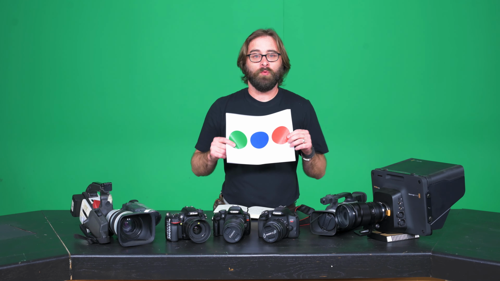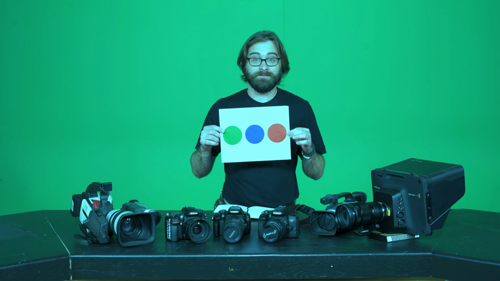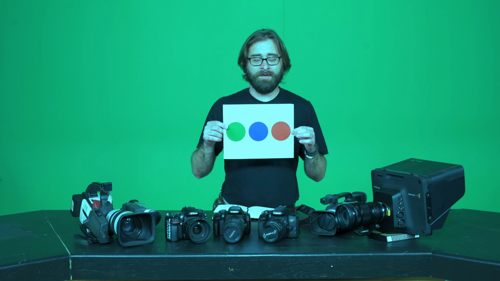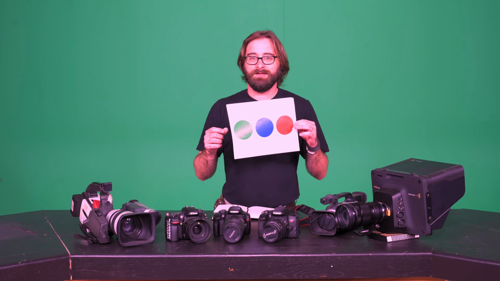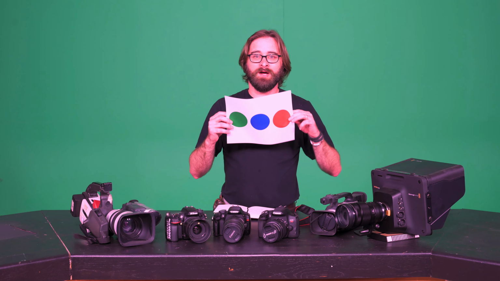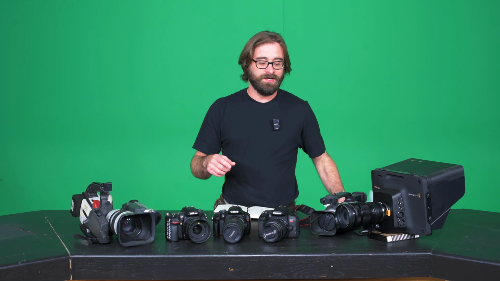And just for fun, what happens when we white balance on red? What happens when we white balance on blue? How about green? Yeah, so you can see that you really want to white balance on white, because if you don't, it throws all of your colors off in a very weird way.